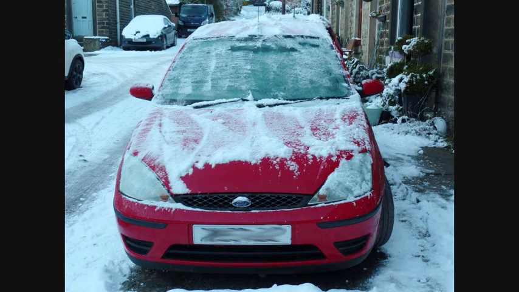So this is a picture that I took of my car. It's a limited edition Mark I Ford Focus. I'm not really sure what makes it a limited edition. Maybe it's the fact that it's red, because it's so rare to see a Mark I Ford Focus in red. But it's almost 20 years old now, and it's not doing too badly for its age.